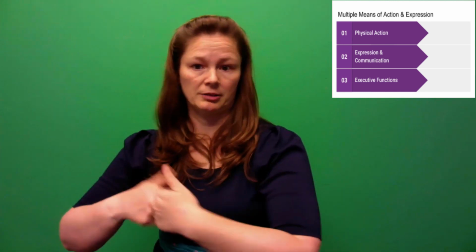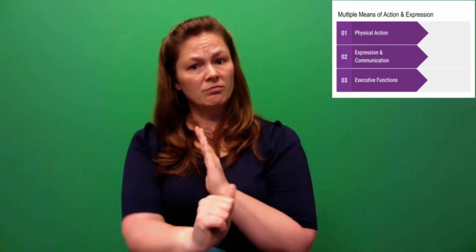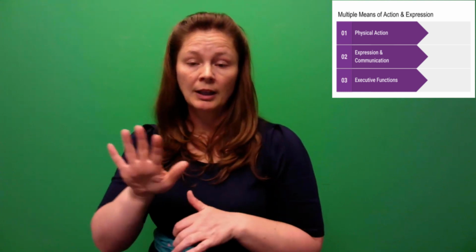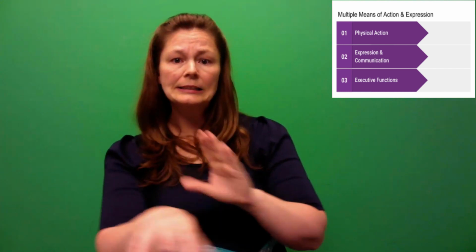The final principle of UDL is multiple means of action and expression. This principle centers on how students demonstrate what they have learned. Some students are good test takers and perform well on them, whereas others have test anxiety, and yet others may have linguistic barriers that make doing well on a test challenging. Some students can explain what they know verbally or demonstrate their skills in practice, whereas some students prefer to write it down. As such, students need to have a range of opportunities to show and express what they know and can do.